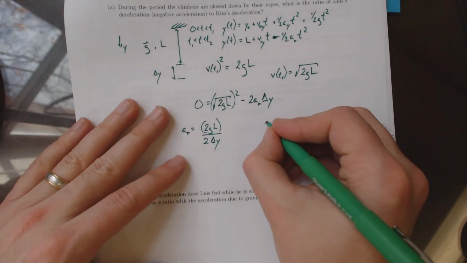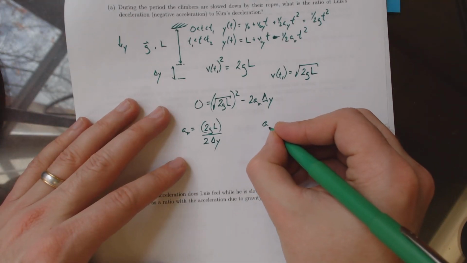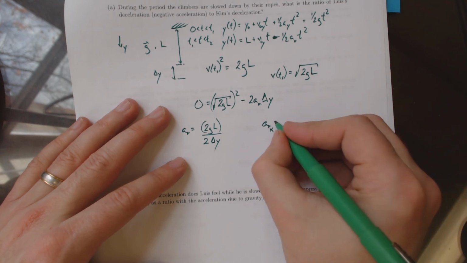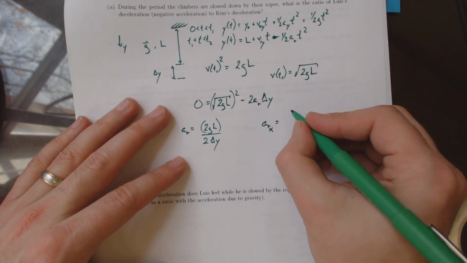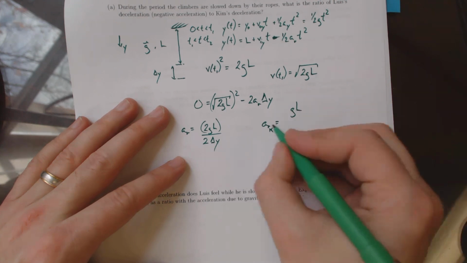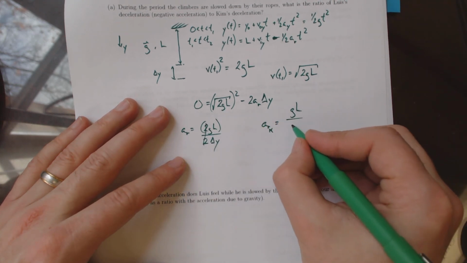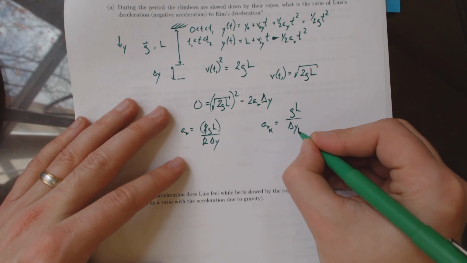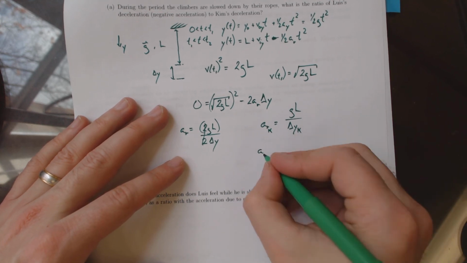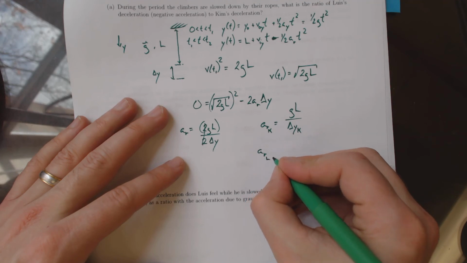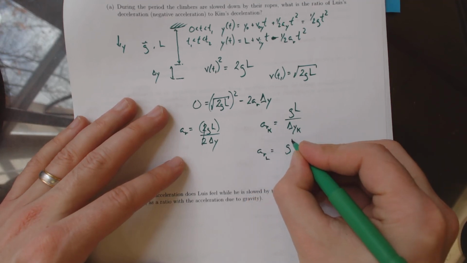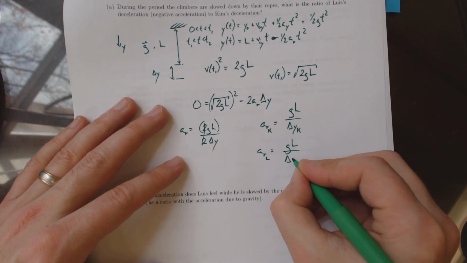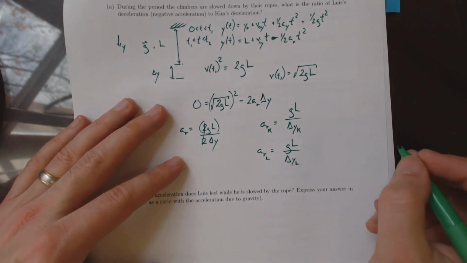And so the acceleration from the rope that Kim feels is equal to gL, the 2's cancel, over the distance over which she feels that deceleration. And the acceleration from the rope that Luis feels is the same thing. It's gL over delta y L.